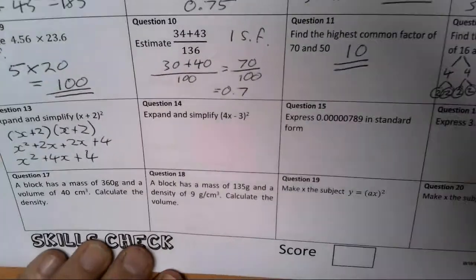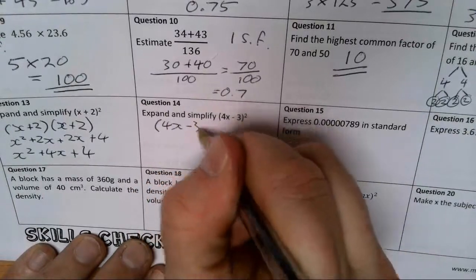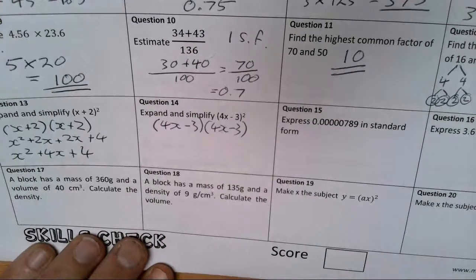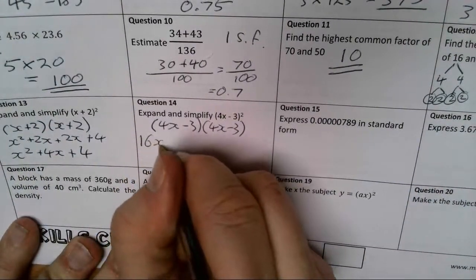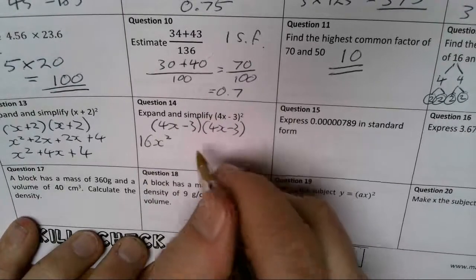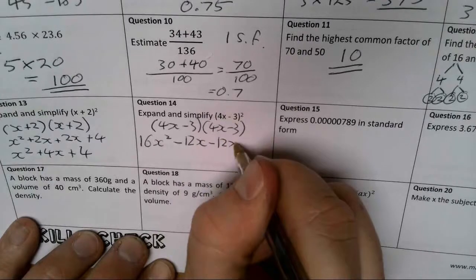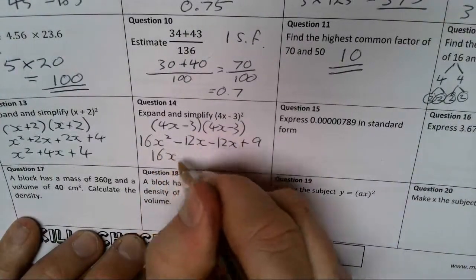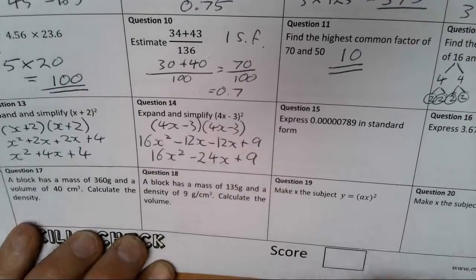4x minus 3 squared. 4x minus 3 times by 4x minus 3. Take your time, be careful. So 4x times by 4x gives me 16x squared. 4x times by minus 3 gives me minus 12x, minus another 12x, and then plus 9. So I've got 16x squared, take away 24x plus 9.